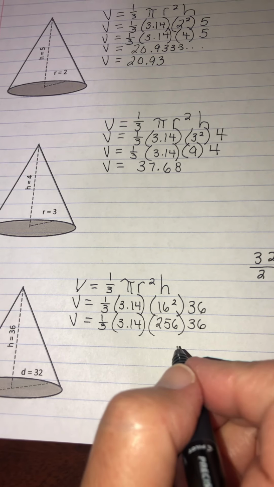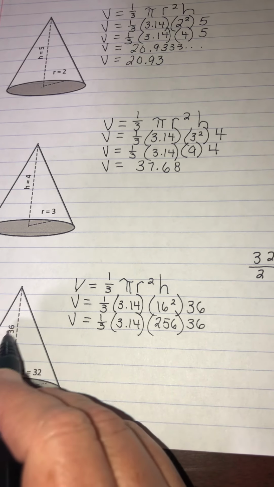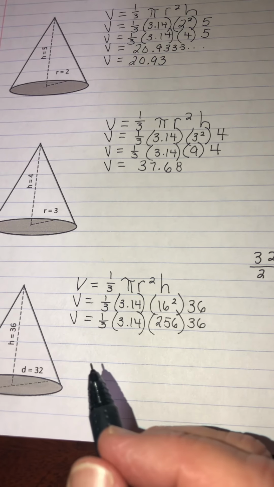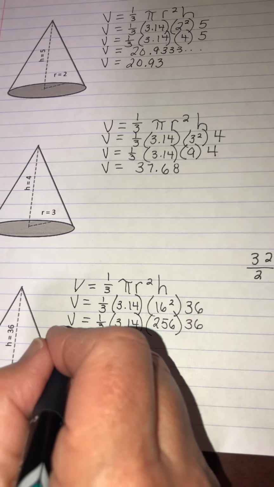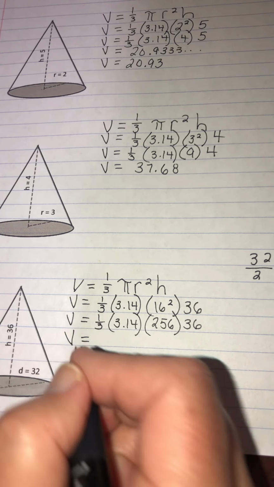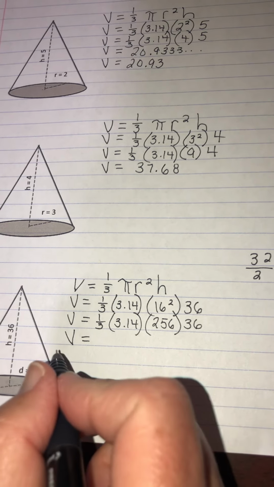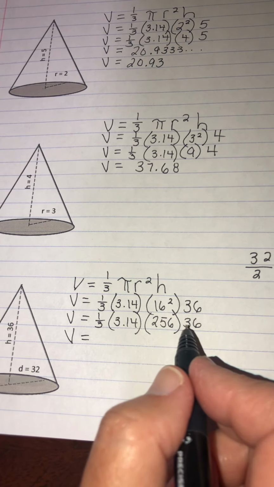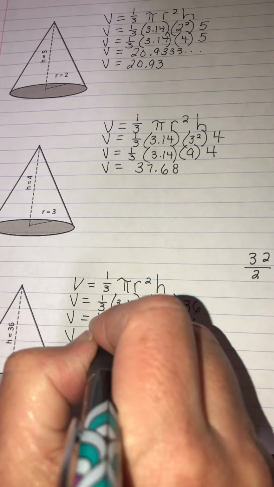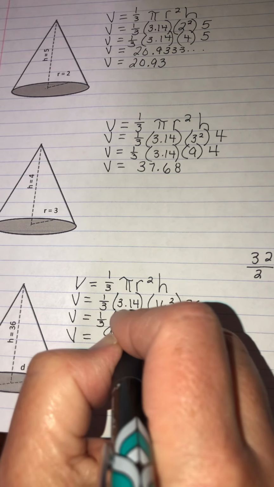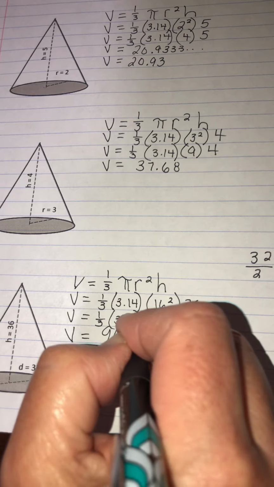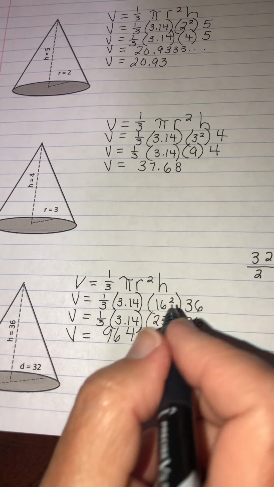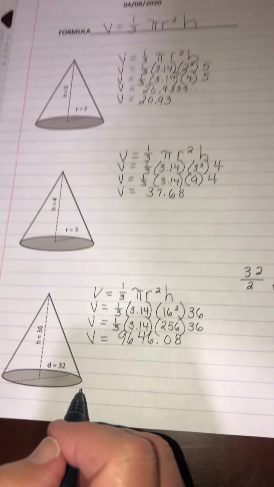Now, again, this one's going to be a much bigger number because our radius and our diameter and all those numbers are much bigger. So don't be afraid when you get a much bigger number. After you multiply all that out, 1/3 times 3.14 times 256 times 36, it's 9646.08. And that is how you find the volume of a cone.